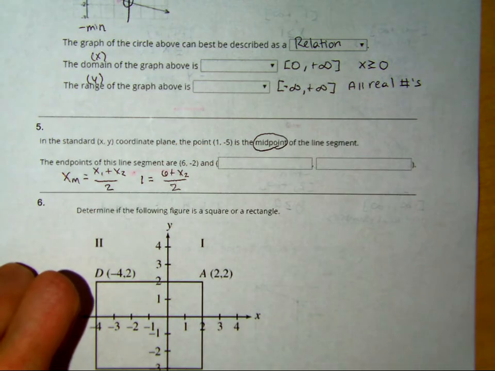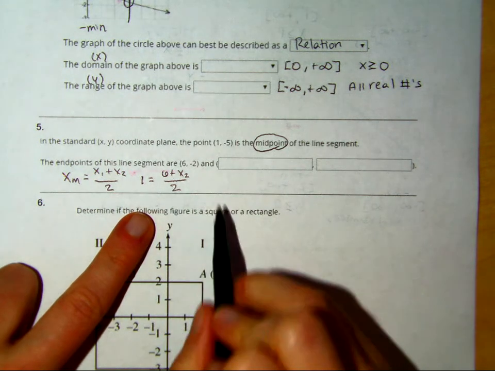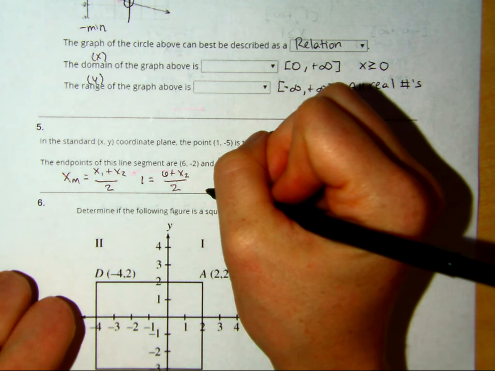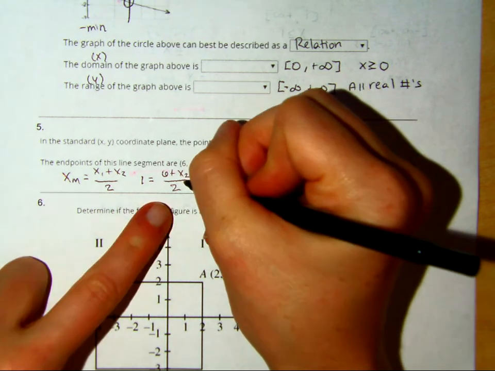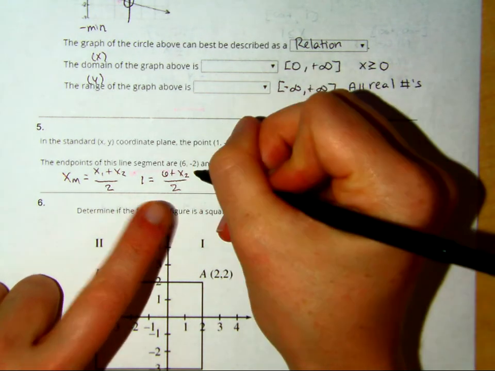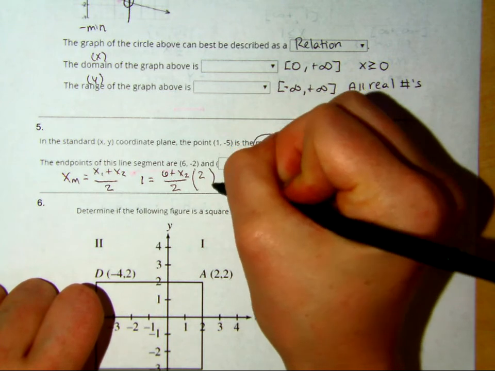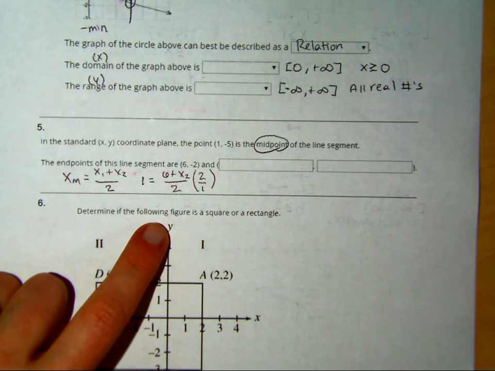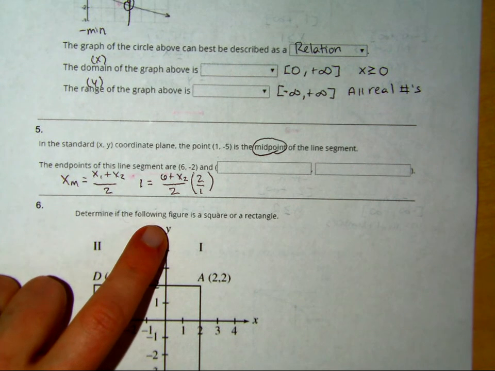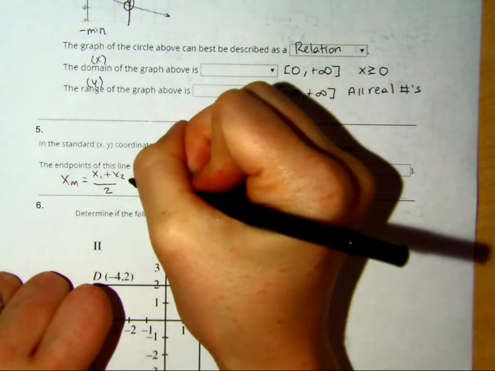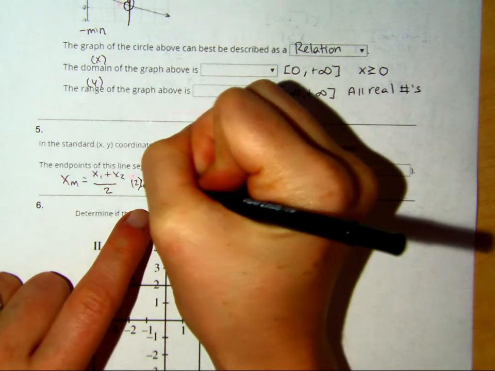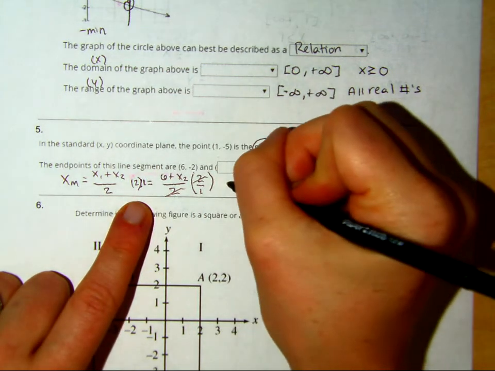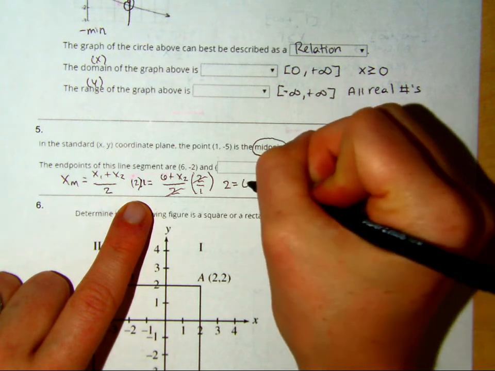Now to solve, I need to get x2 by itself. So I'm going to use opposite operations to get x2 alone. So right now I'm dividing by 2. So opposite operation is multiplication. Because this is a fraction, I'm going to go ahead and just write this side as a fraction. So what I do to one side, I do to the other. I'm going to multiply this also by 2. The 2's cancel out, and so I end up with 2 equals 6 plus x2.